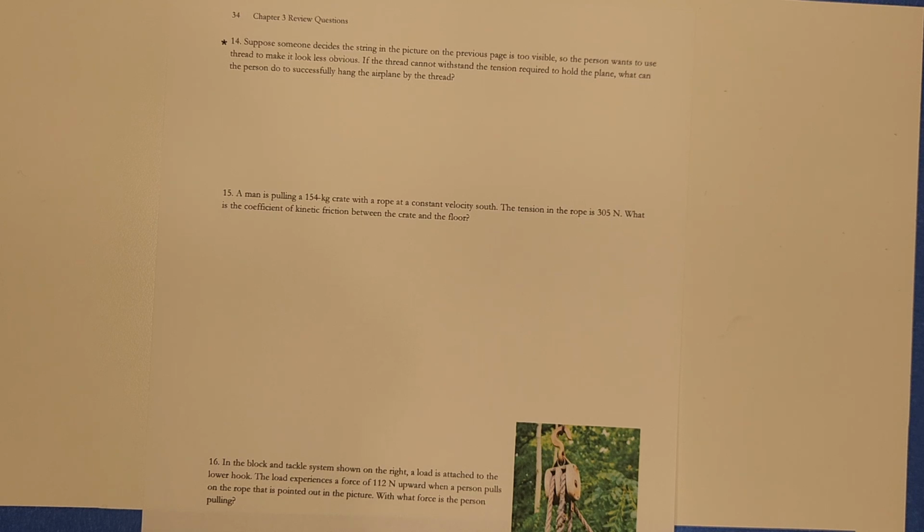So the person can use more than one piece of thread, and then they will share that load, and each piece of thread will have its own tension and distribute that weight equally.